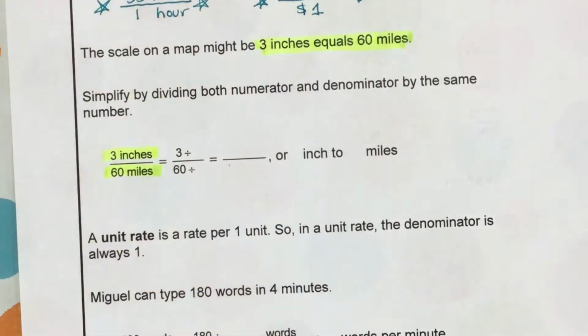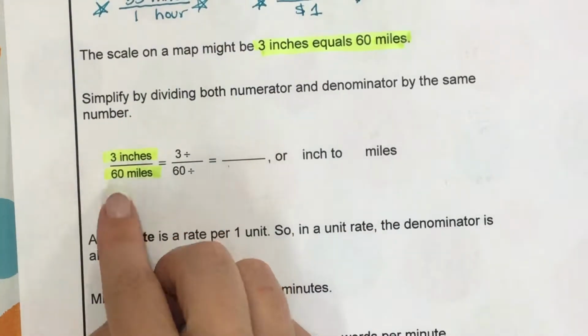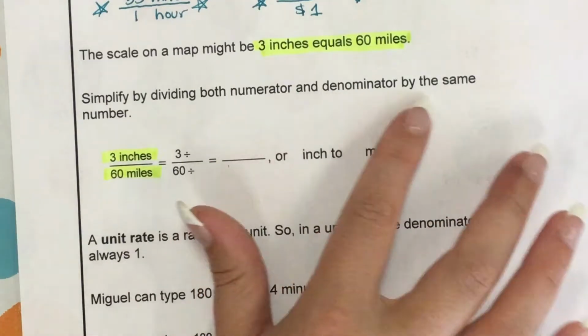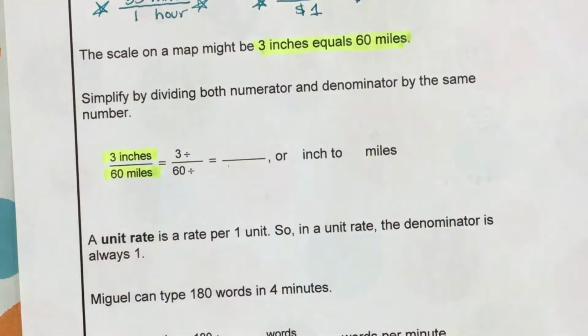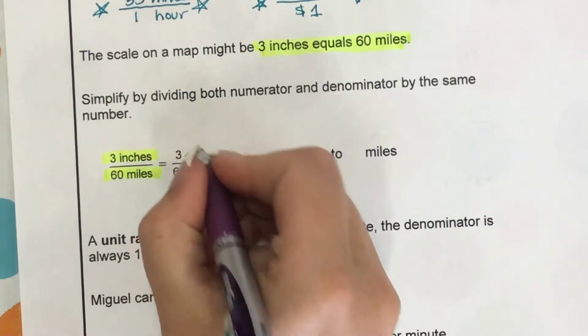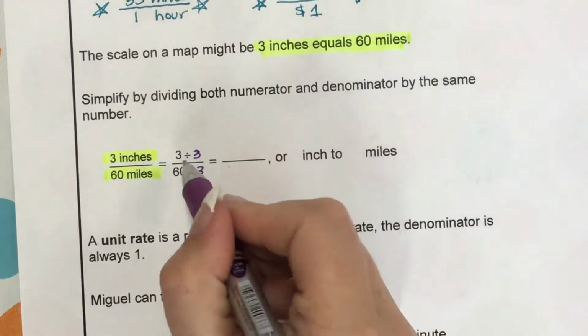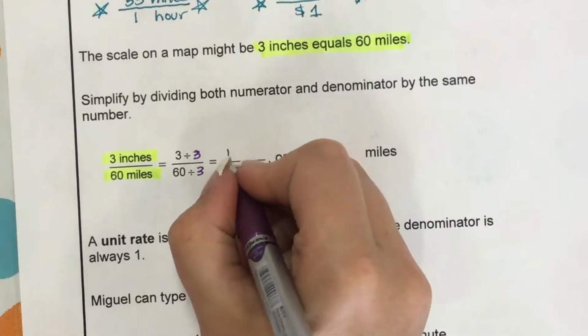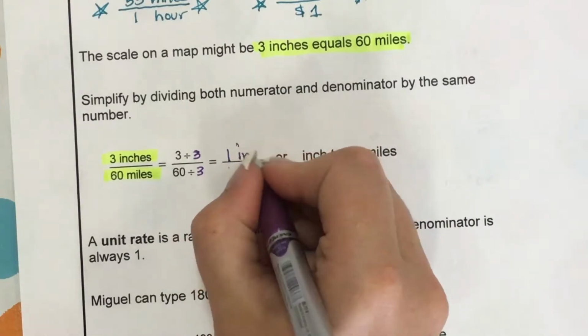Okay? So we can simplify this. Simplify by dividing both numerator and denominator by the same number. So we're going to divide the top and the bottom by 3. Now 3 divided by 3 is 1. So then we're going to have 1 inch.